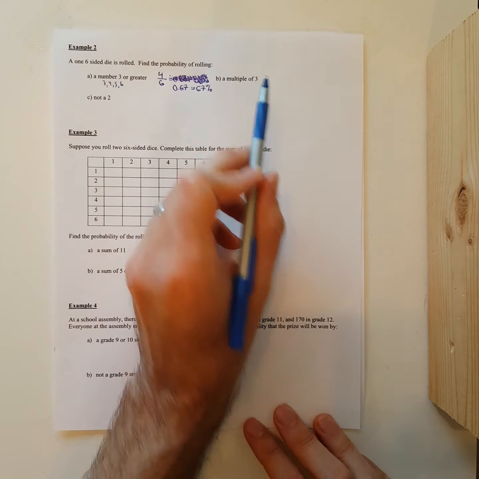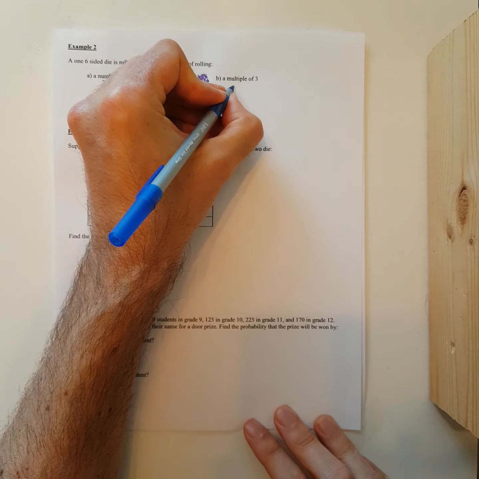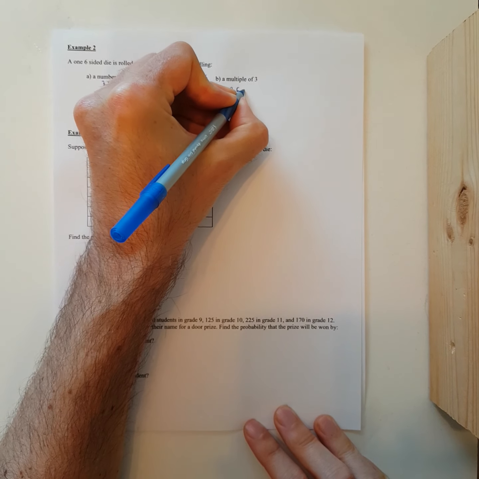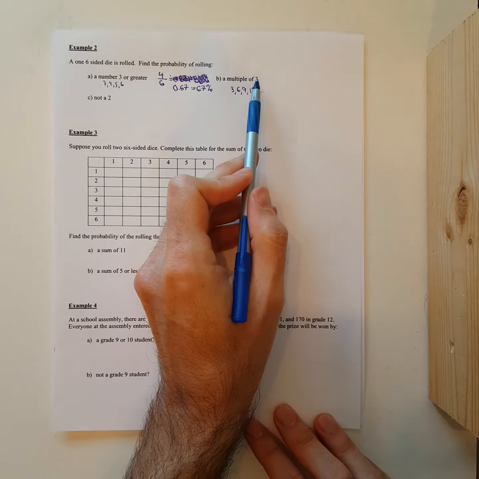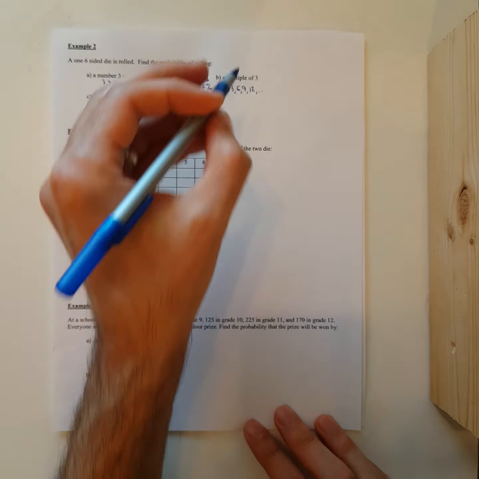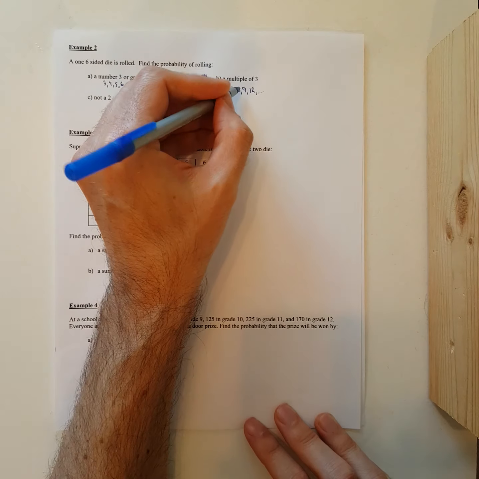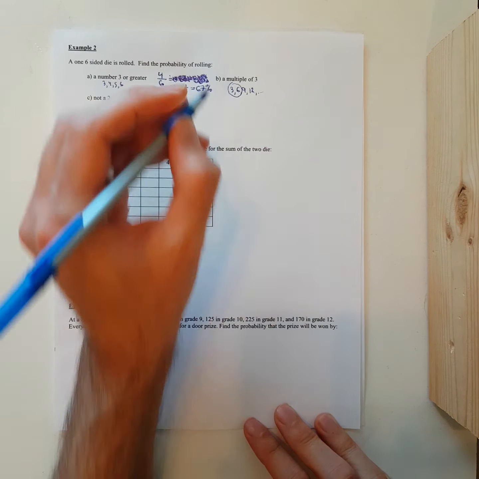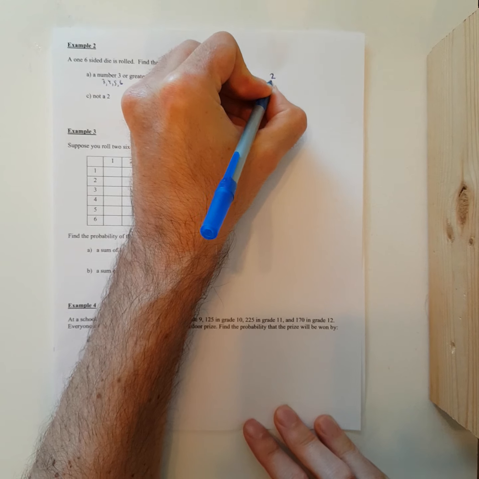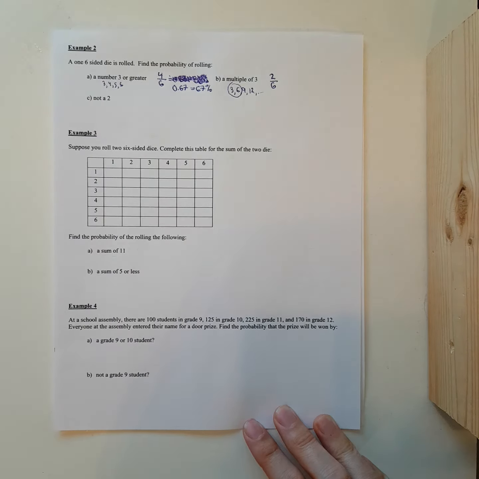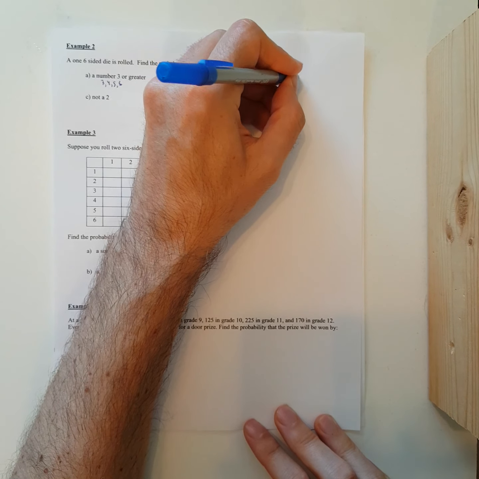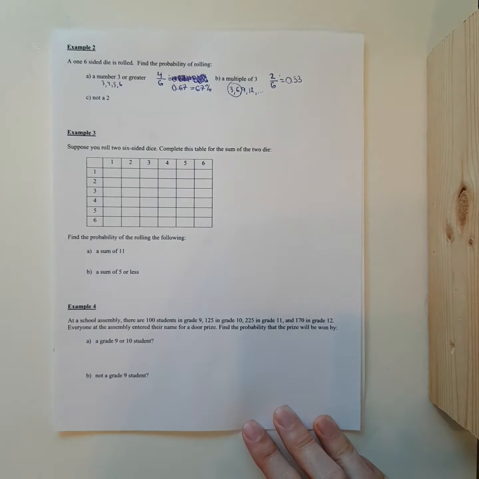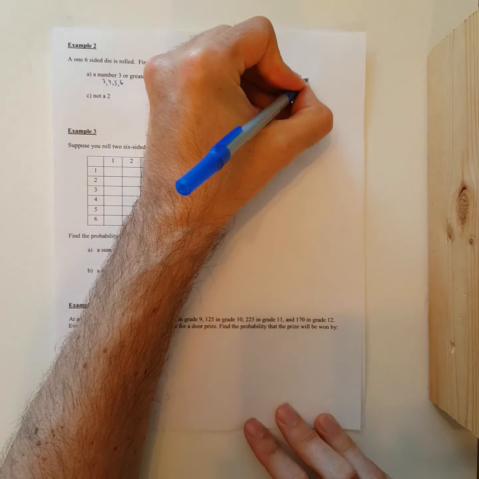What's the chance that we would get a multiple of 3? Multiples of 3 are 3, 6, 9, 12, and so on. Think of what happens when you multiply 3 by other numbers. If we're talking about rolling a 6-sided die, only 2 of them are possible. So this means I would have a 2 out of 6 chance of getting a multiple of 3. If I divide that, this is our 0.33, or 33%.